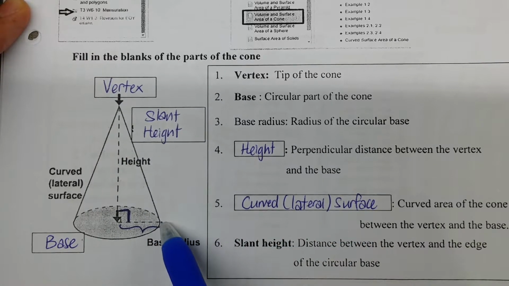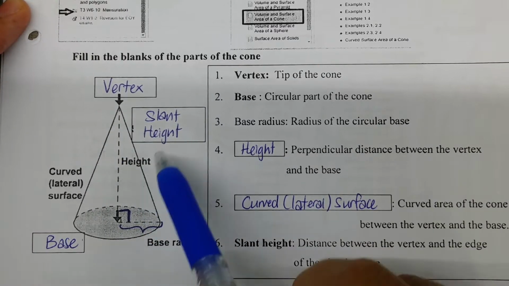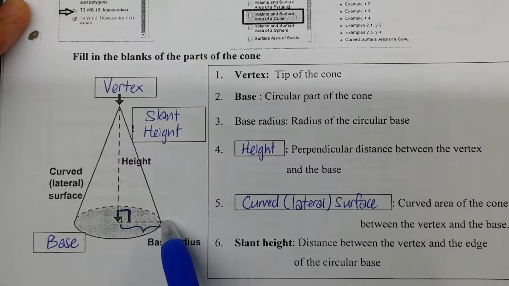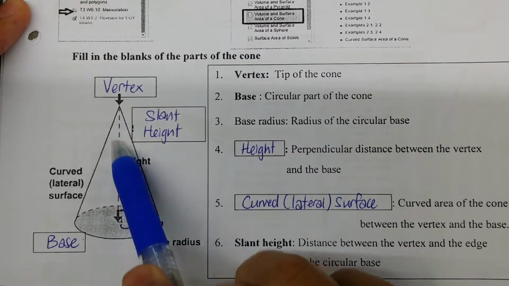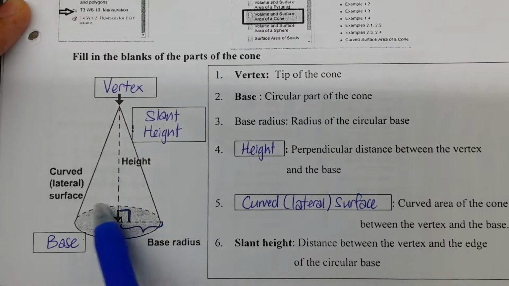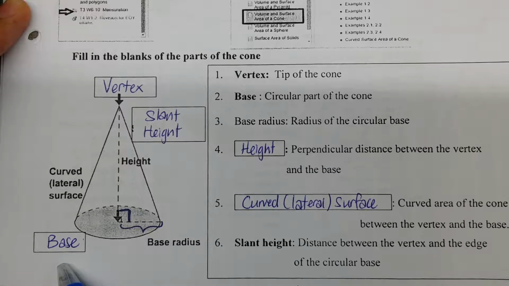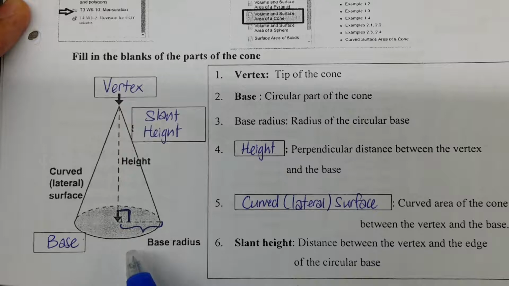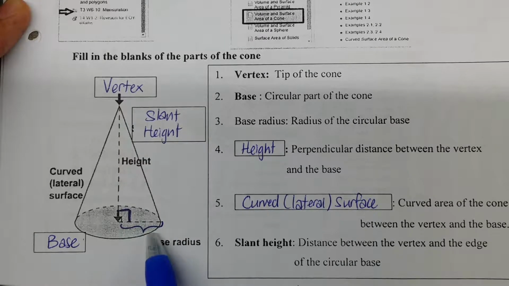So for this cone, the tip will be called vertex. The slanted side is called the slant height. The vertical length that is perpendicular to the base, 90 degree, is called the height. And this is called the base. Since the base is actually a circle, it will have a radius. We call this the base radius.